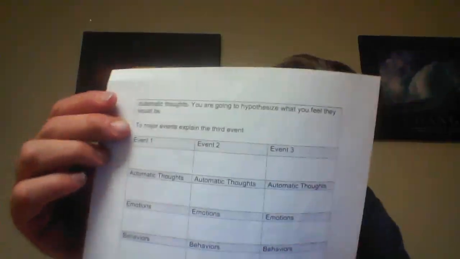This ends up being that little chart. Let me explain this because there are always lots of questions about this part of the assignment. Hopefully this chart of events, automatic thoughts, emotion, behavior looks a little familiar to you from the Mind Over Mood book. So what we're going to do is go ahead and read the case study and identify 3 different events.